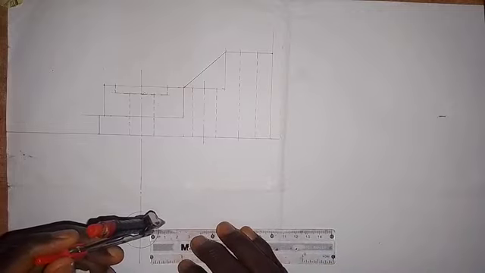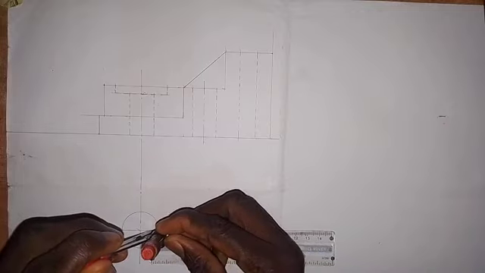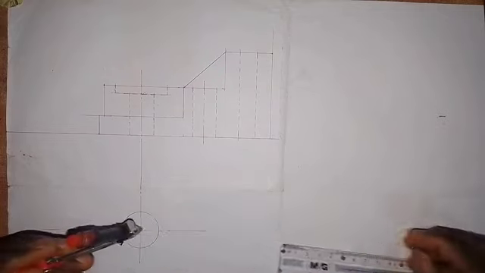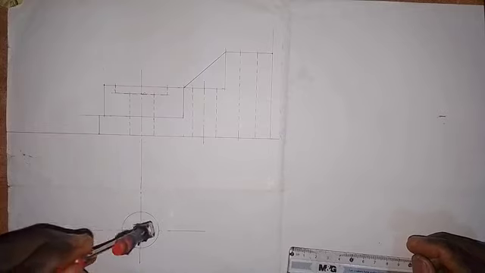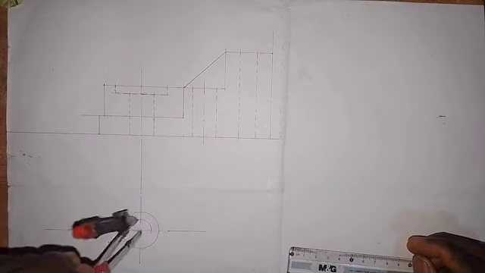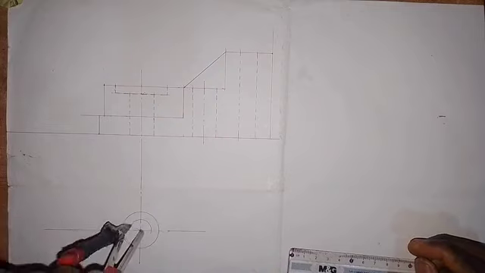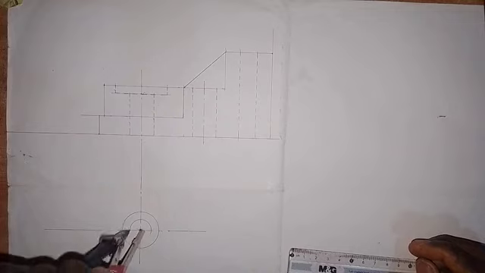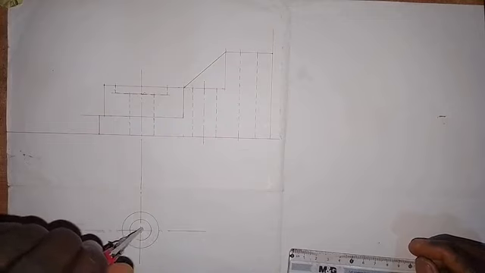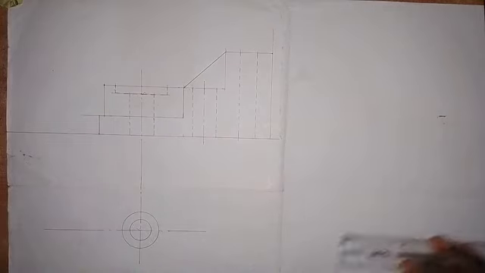All right, so we have the circle. Then 18 divided by 2 will give us 9. So we take a measurement of 9 millimeters on the ruler with the compass, put the pinpoint here, and draw a circle of radius 9 millimeters for the small one. Alright, so we have this now.